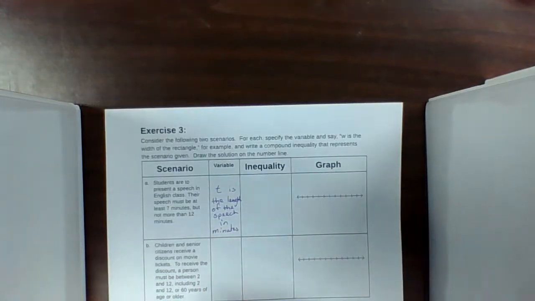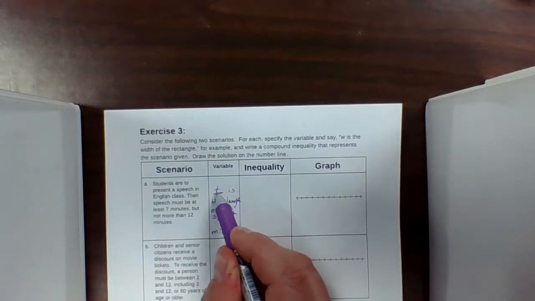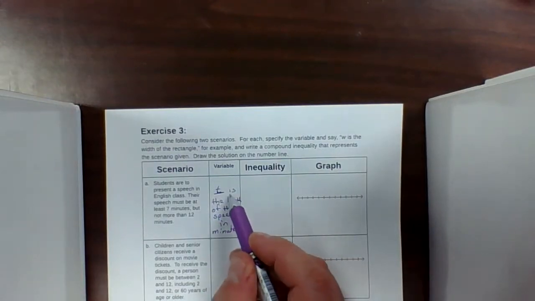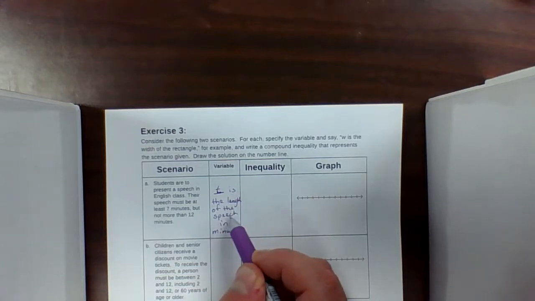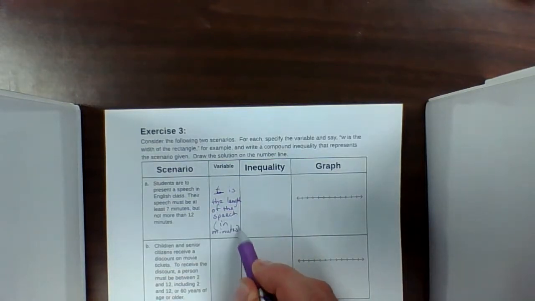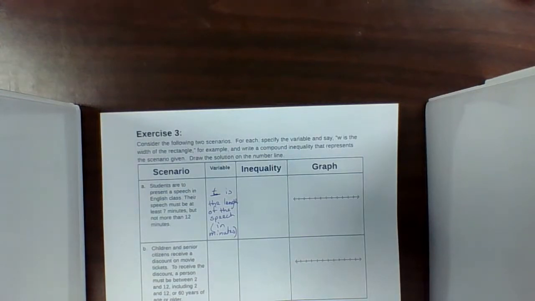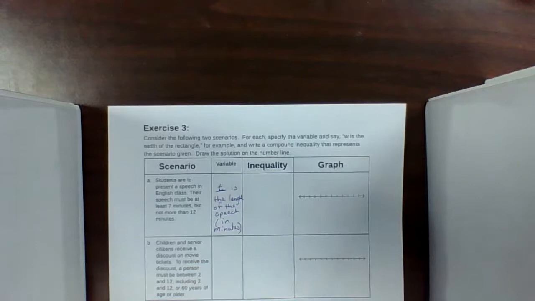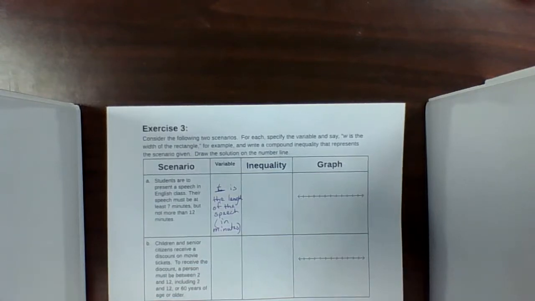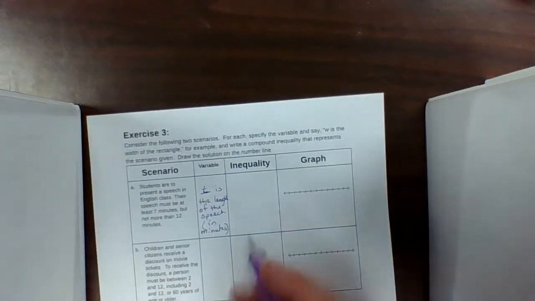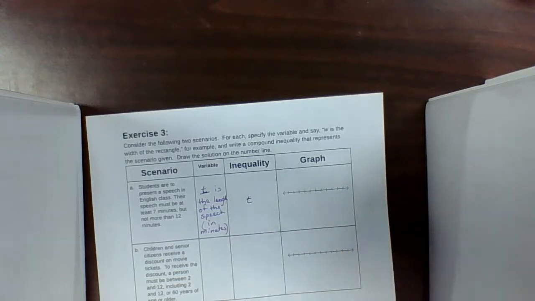All right, so my variable is T, and then I tell you what that T means. It's the length of my speech. And then here, I always put that in parentheses, in minutes, just like I put it in parentheses when I do a graph. I'm doing it here too. Now, my inequality is going to have T in the middle.